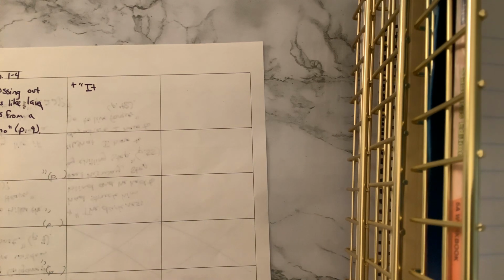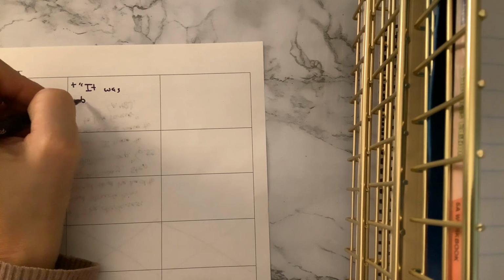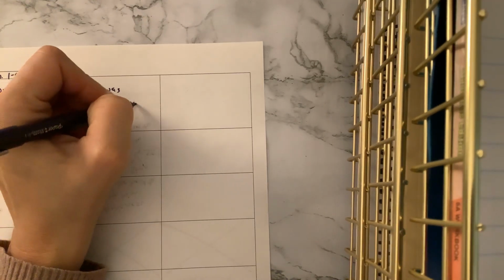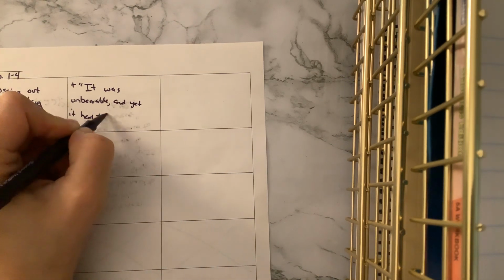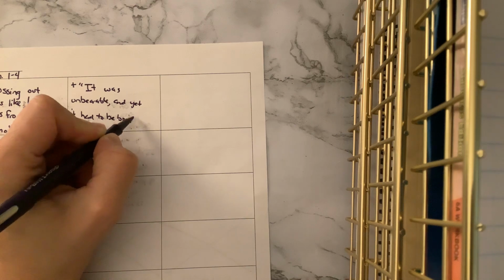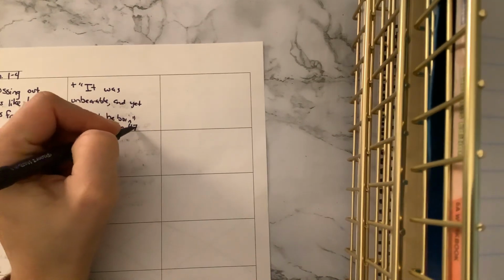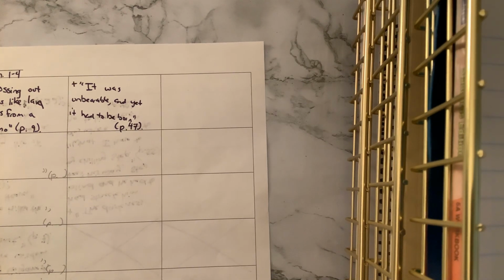Overcoming this challenge. It was unbearable, and yet it had to be born. He has to deal with it. He has to overcome it. It's on page 47. So there seems to be more difficulty for Gilgamesh at this point in his life.